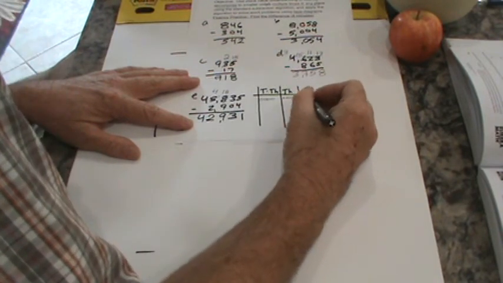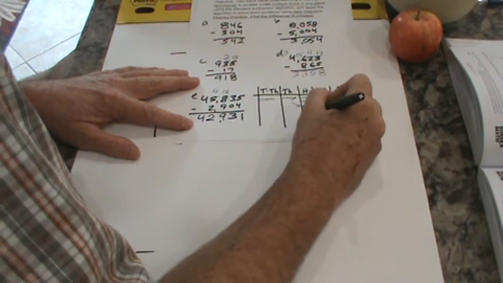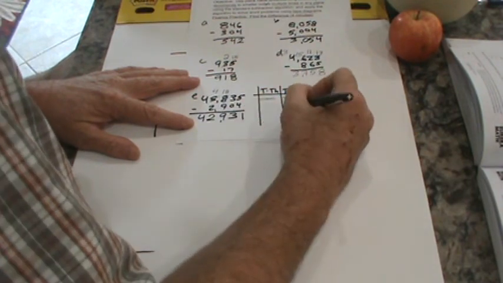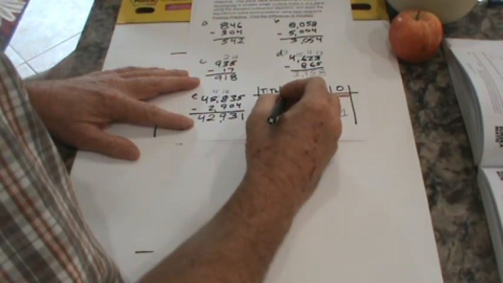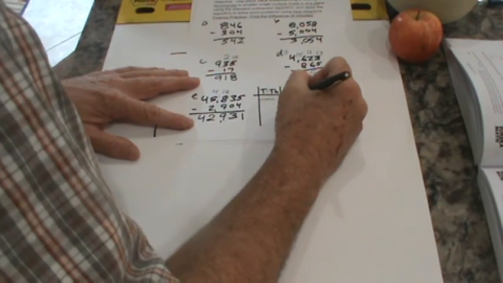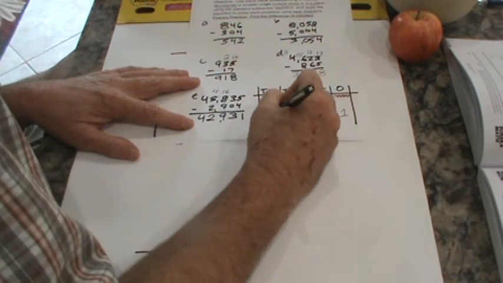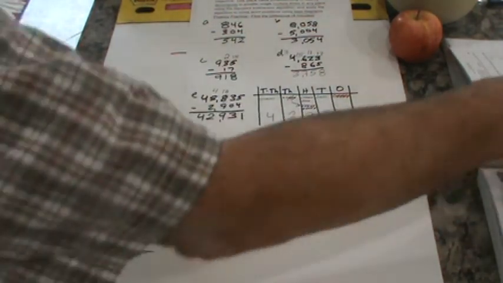What are we left with? 8, our original 8, plus one of those was a 9. How many thousands do we have? Well, we got 1, 2, 3, 4. Oh, excuse me. We're going to subtract 2 over here, right? So we have 2 left, and then no ten thousands subtracting. So we have 42,931.